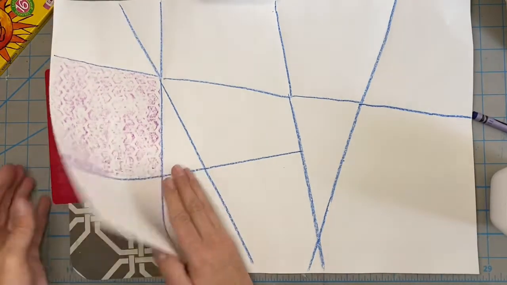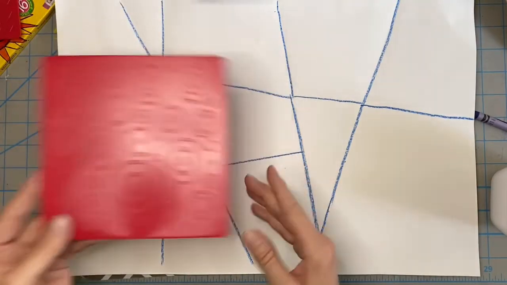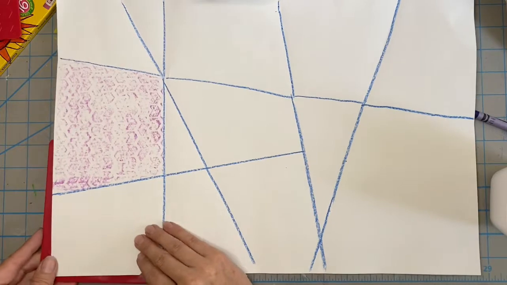So that's all I'm going for, is these different types of patterns. Switch to another design. And I'm also going to switch colors.